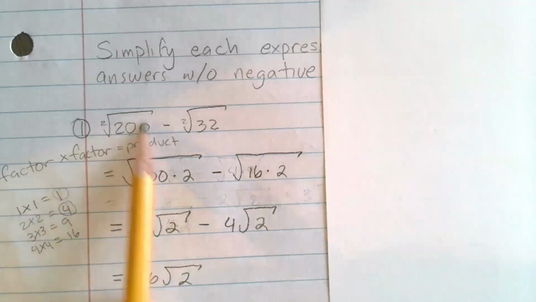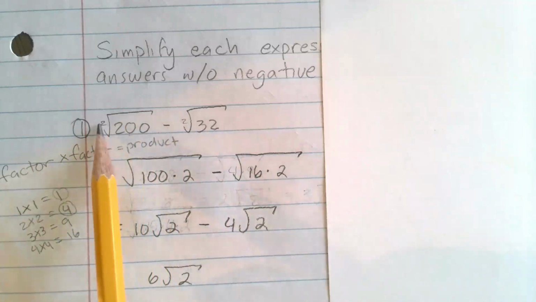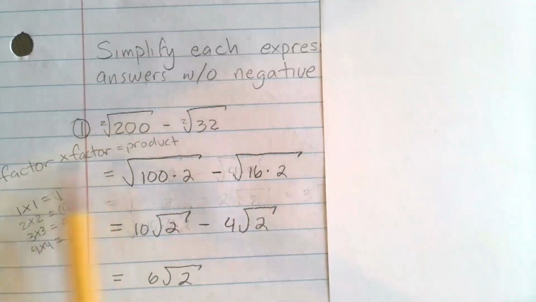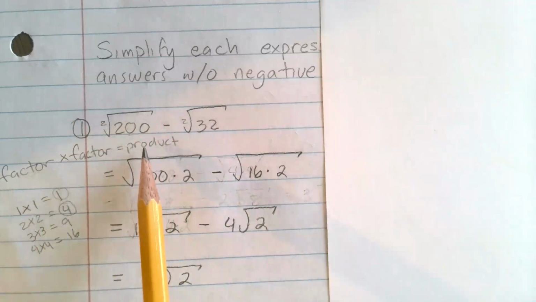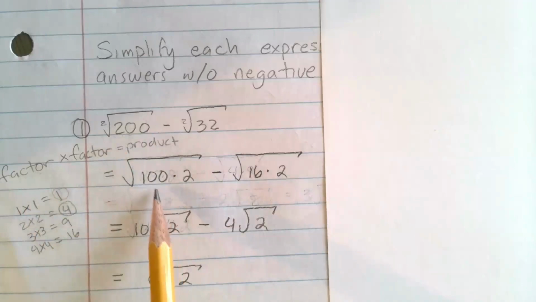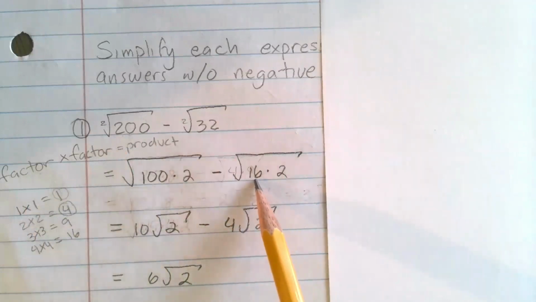So if the product is 200, what times what equals 200? And since we're dealing with square roots, is there a situation where I can multiply the same number to itself and get 200? Well, there isn't, but a factor of 200 is a perfect square. So if I do 100 times 2, guess what? 100 is a perfect square because 10 times 10 equals 100. And if I'm looking for a factor of 32 that's a perfect square, I will think of 16.